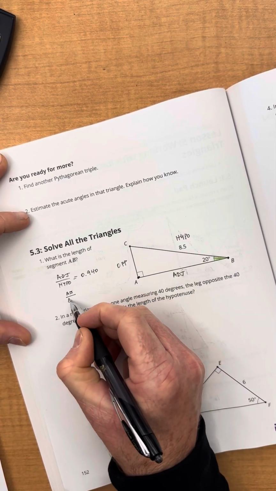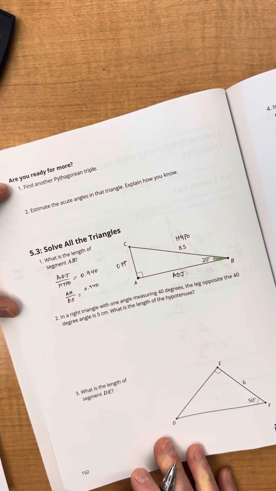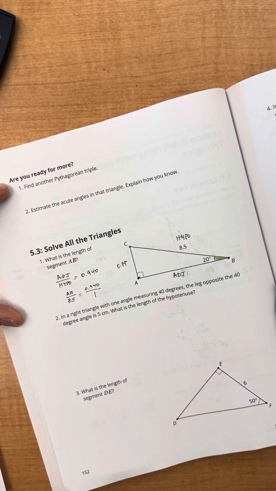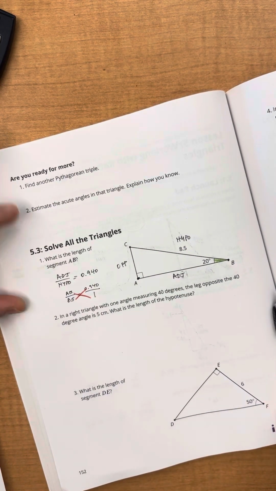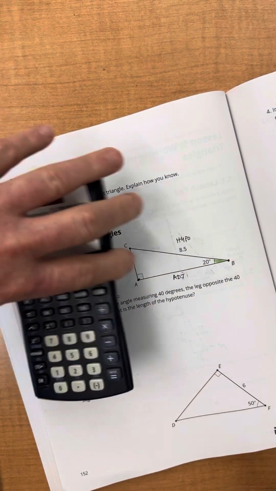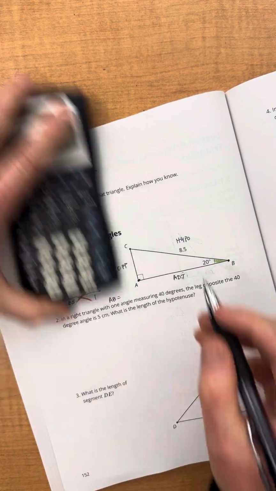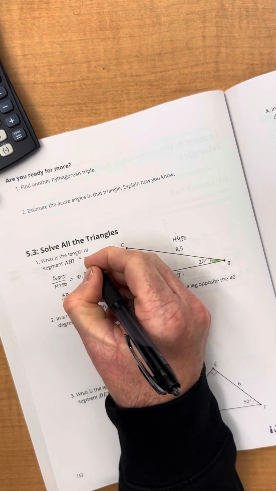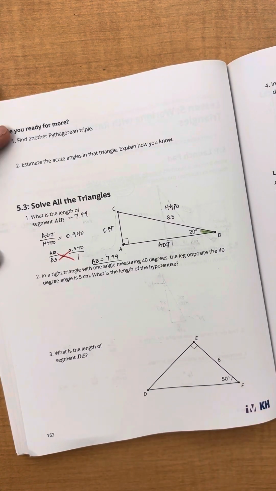Hypotenuse is 8.5, and that equals 0.940. Now, put these over a 1. Cross multiply. AB times 1 is just AB. 0.94 times 8.5 is 7.99. AB equals 7.99. That's it. Rewind if you need to.